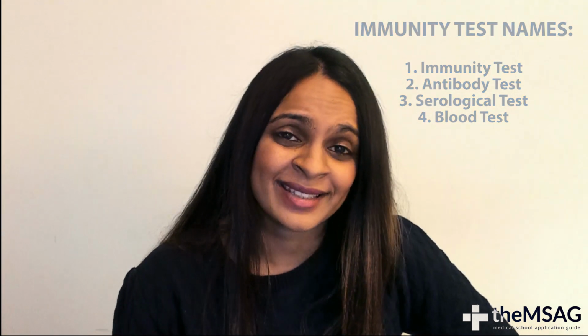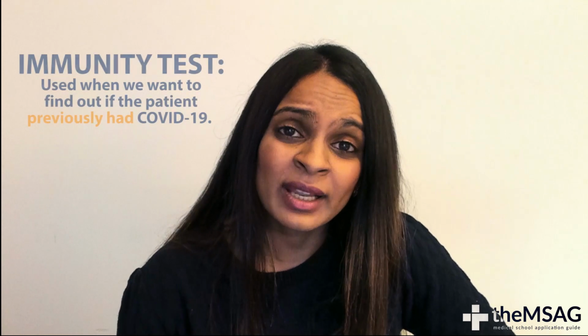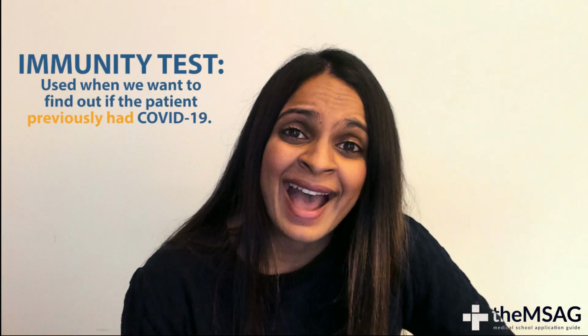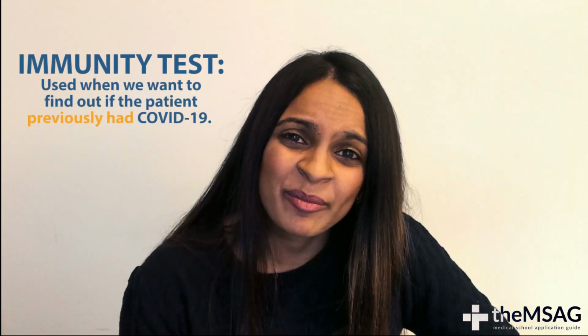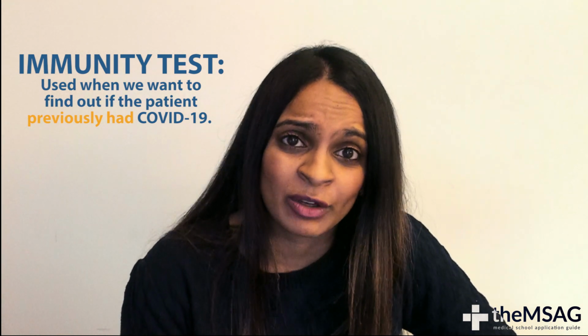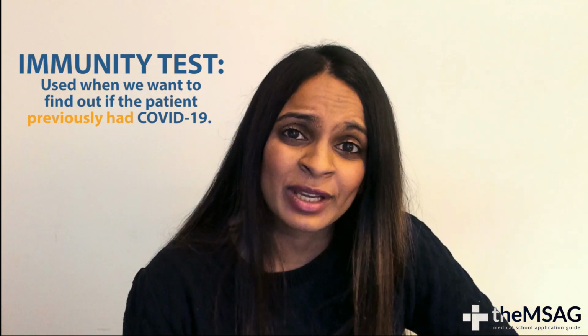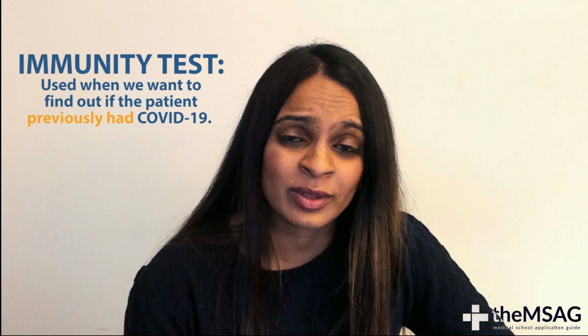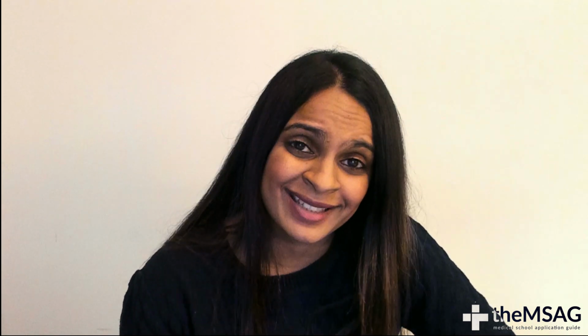What the immunity test is testing is very different than what the diagnostic tests were testing. Now we're looking to find out if somebody has had COVID-19 before. Has somebody mounted an immune response to COVID-19? It doesn't give you information about the current status of COVID-19 infection of the individual who takes the test.